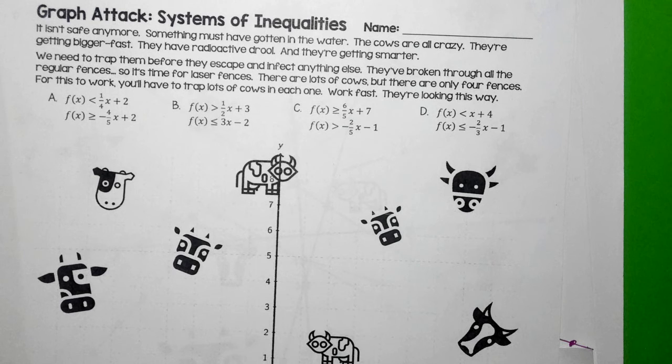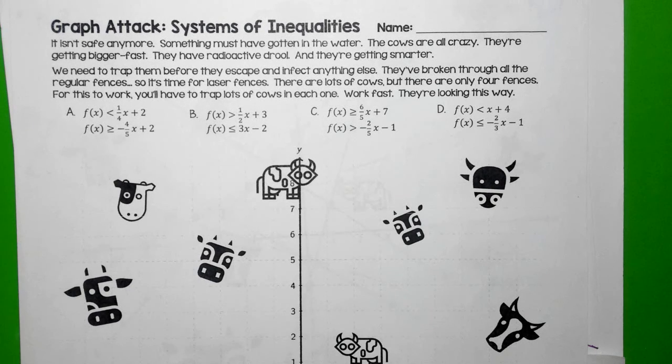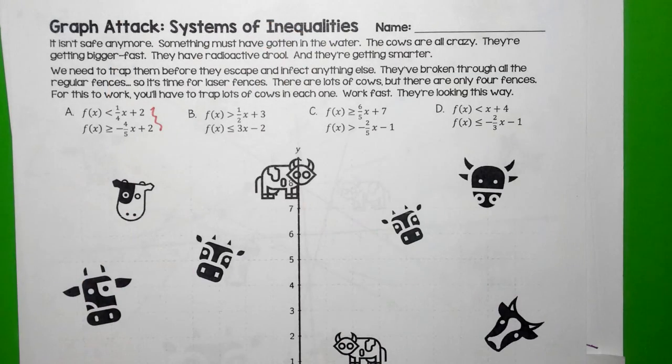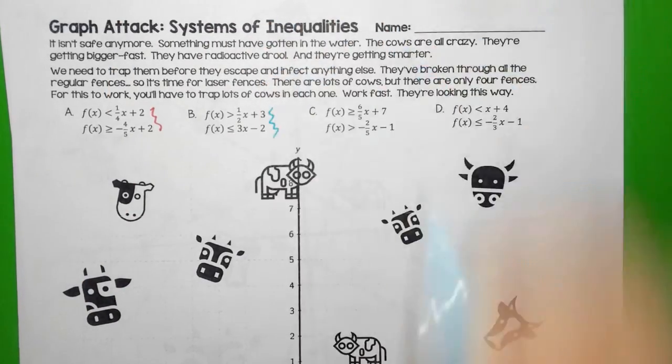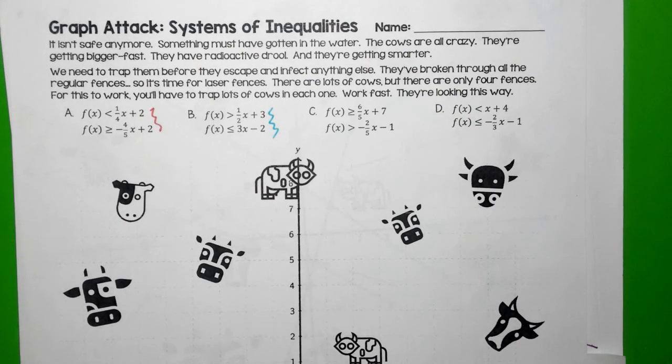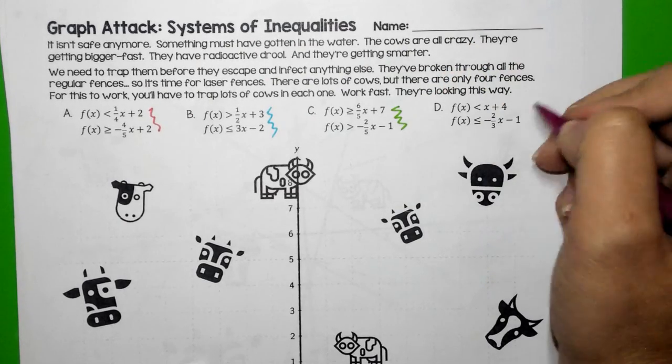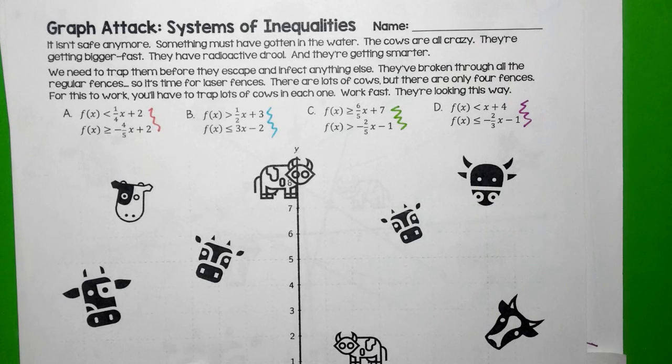Reggie McKenzie, leave your with us. I would do all of A. I would do both of these in one color. And then I would do both of these in one color.